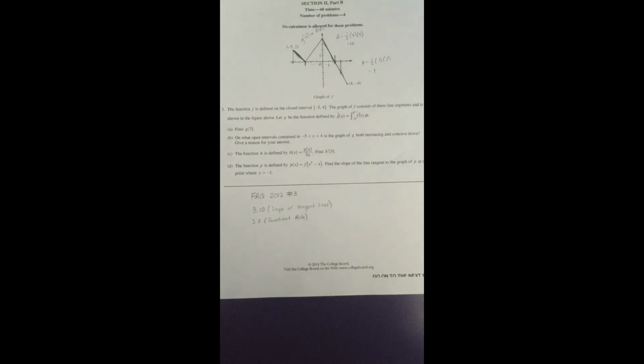So I would say the hardest part about this problem is basically just relating everything to the graph up above and knowing that g prime of x is the same as f of x. But other than that, as long as you know your quotient rule and know how to do slope of tangent lines, I don't think it's that difficult of a problem.